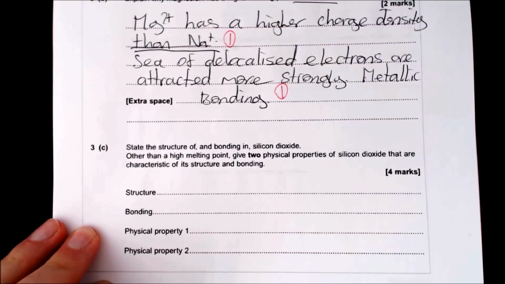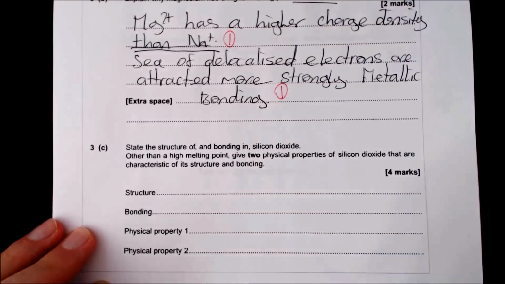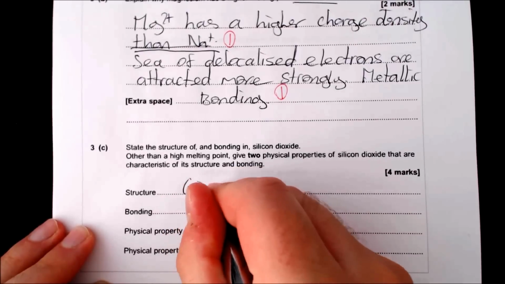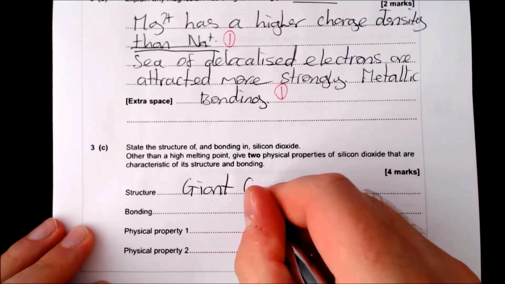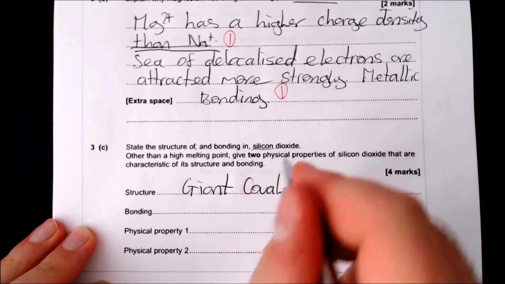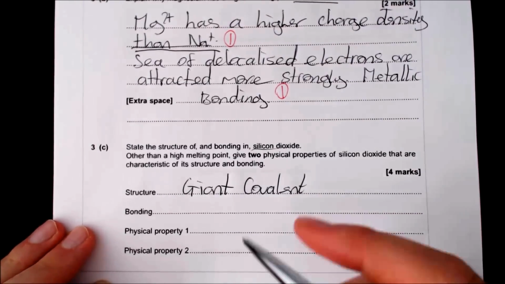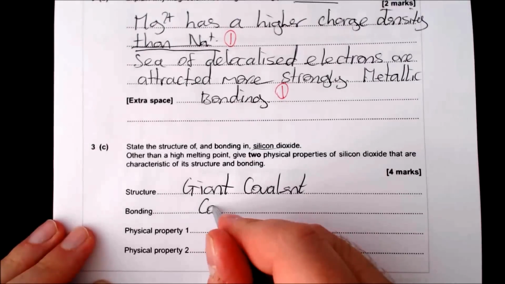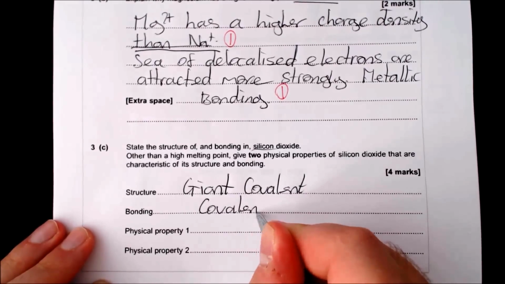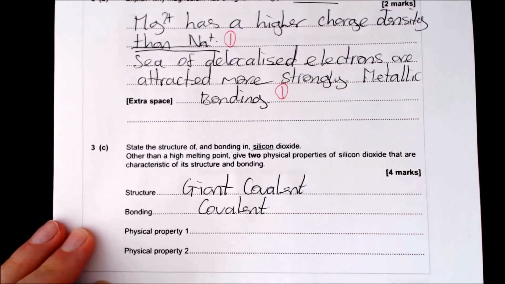Right, now this is silicon dioxide. It is clearly a giant covalent structure. It is a little bit like diamond. It has a similar structure to that. So it's giant covalent. Also known as SAN, silicon dioxide, and you can make that into glass. Bonding, it's covalent, which is pretty easy mark really. If you knew that it was giant covalent, then obviously the type of bond has to be covalent.